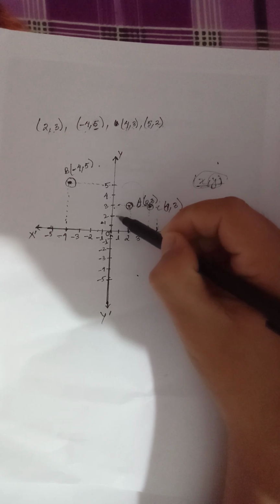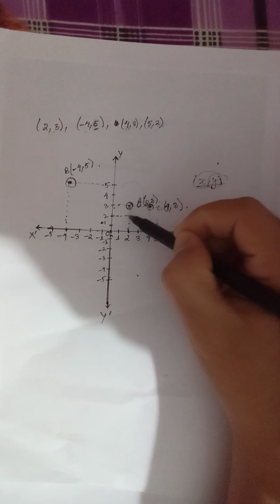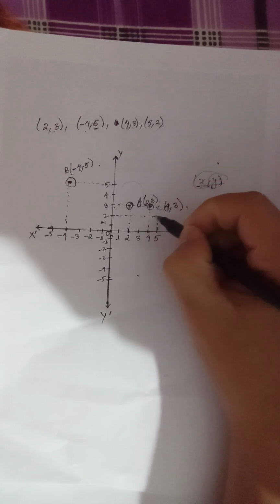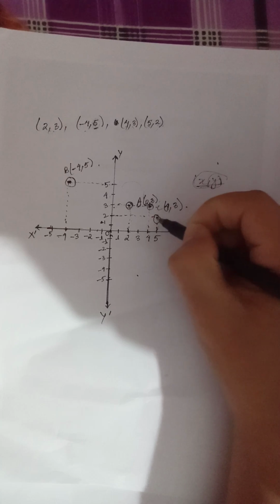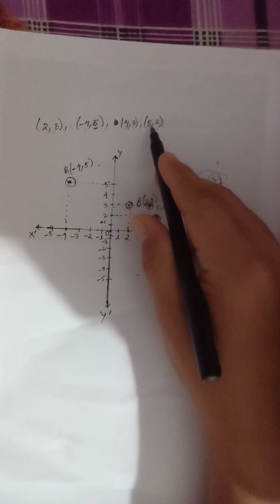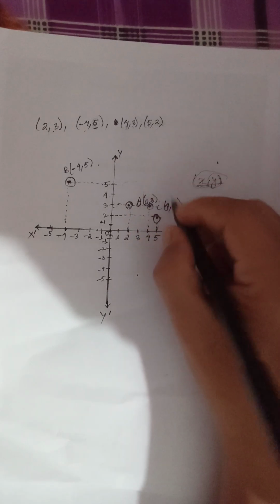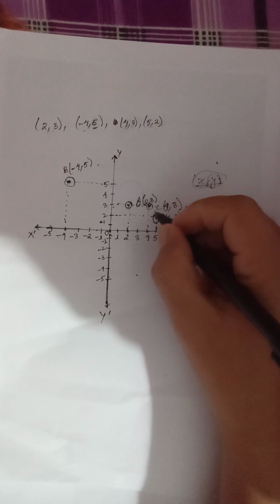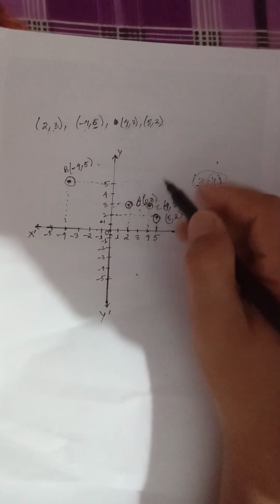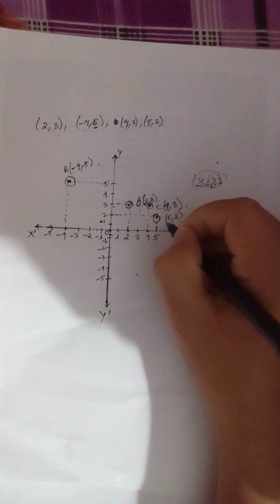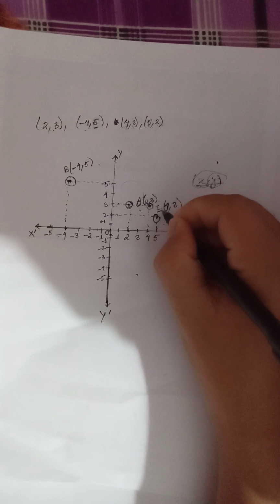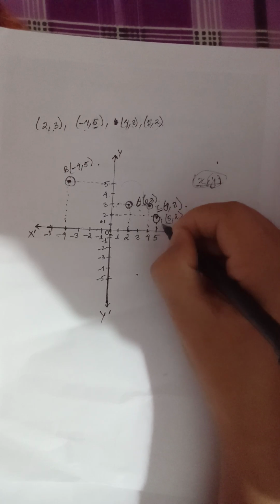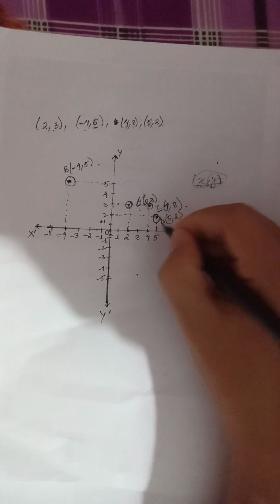This is 2, and from this 2 itself you mark some points and put some dotted lines so as to represent this point. What is the point that we have? It is 5, 2, and in order to distinguish it from others, we name it D, right?